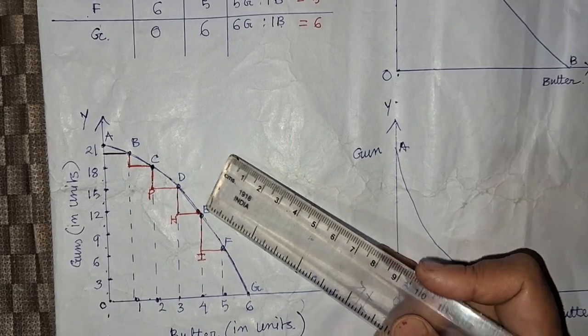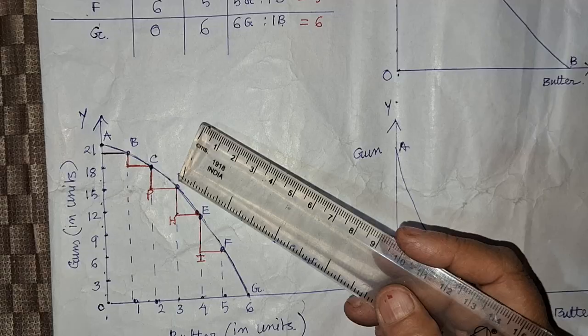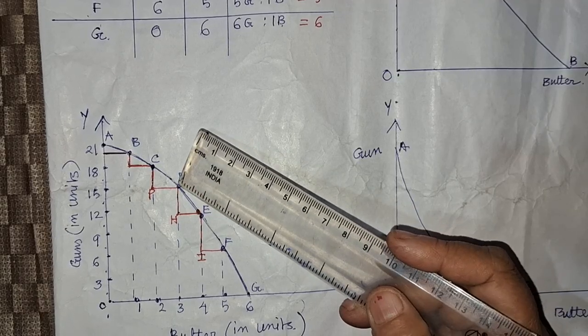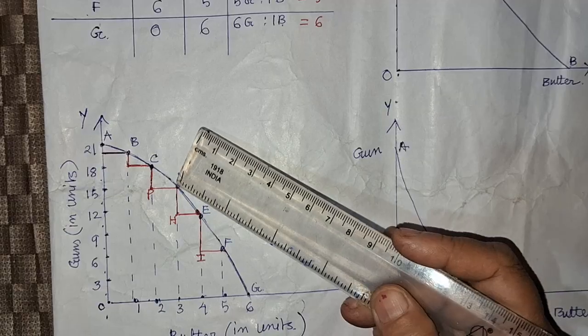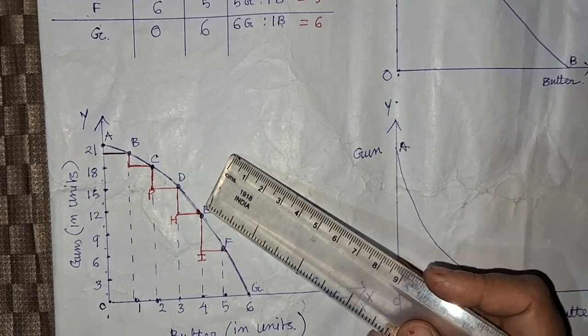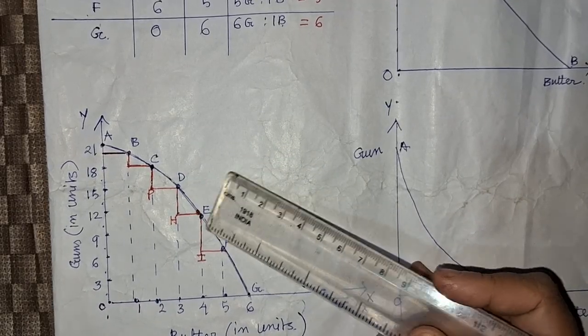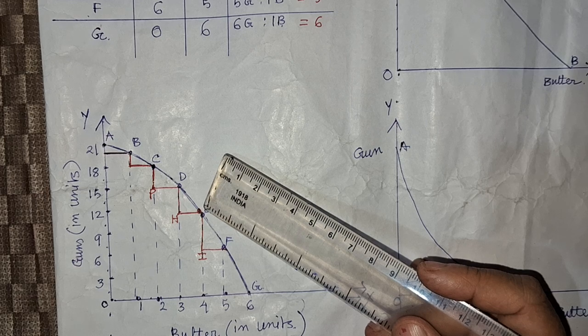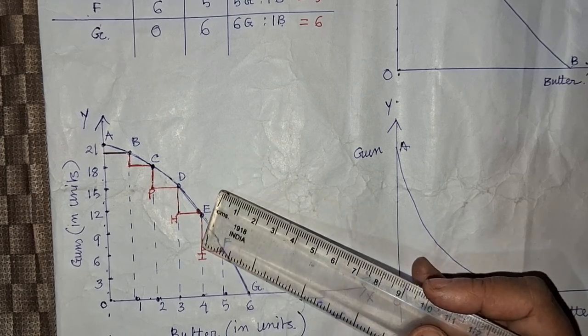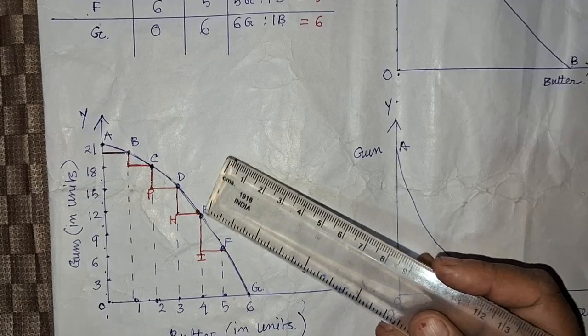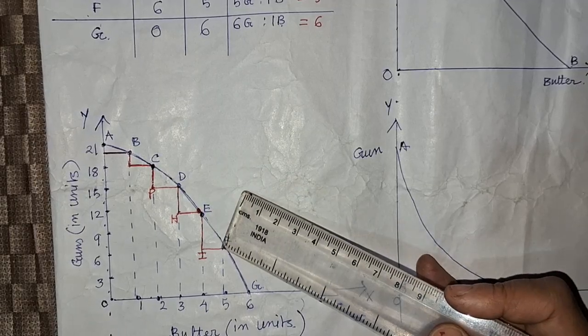Between D and E, the slope MRT is DH by HE: 15 minus 11, 4, and HE is 1, so 4/1, 4. The same way between E and F, 11 minus 6, 5, that is EI by IF, 5/1, 5.